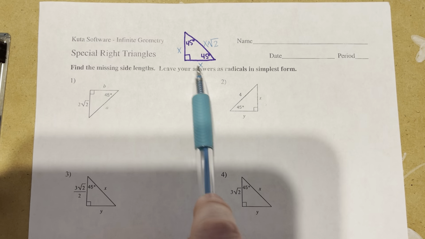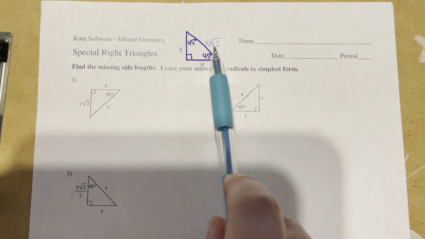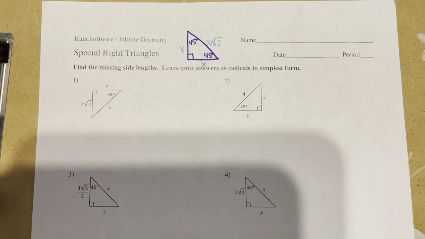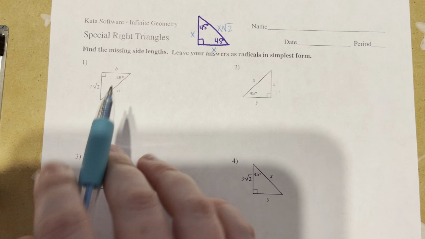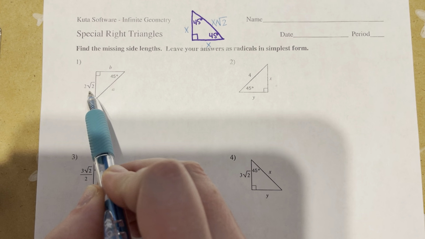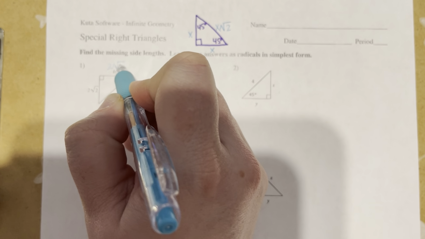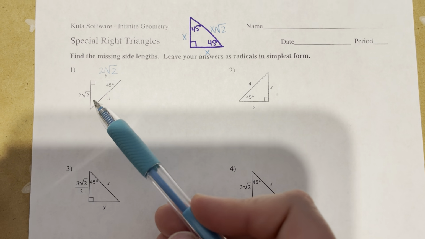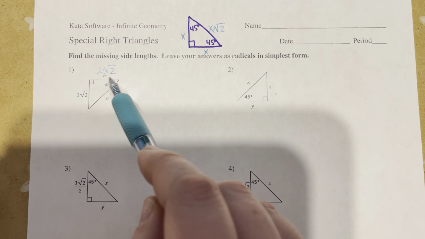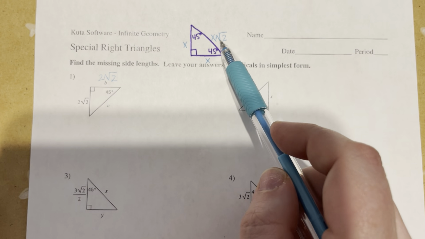And the hypotenuse, the side across from the right angle, is going to be x times the square root of 2. So your legs will be the same, and then you can multiply that by the square root of 2 to get your hypotenuse. So for this first one, these are your two legs, okay? Meaning since this is 2 times the square root of 2, this is the same. So this is 2 square root of 2.